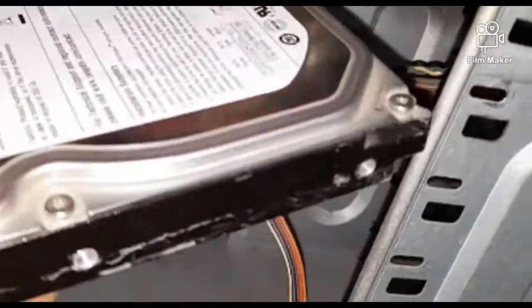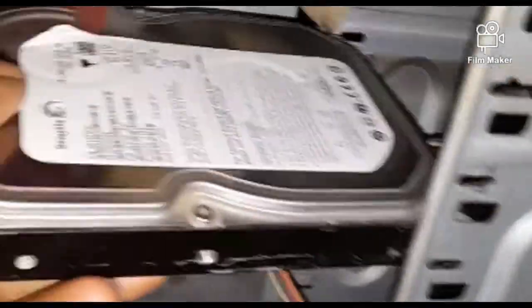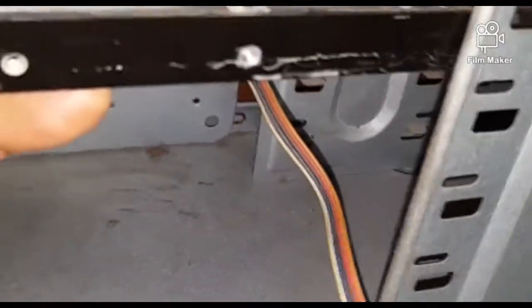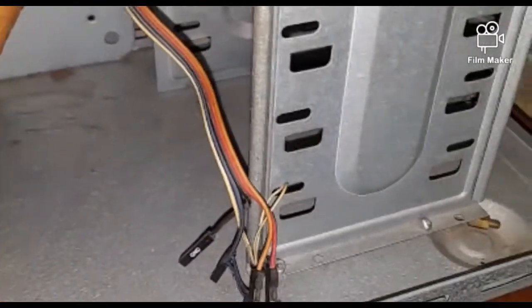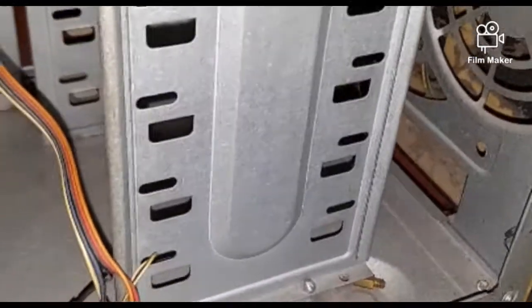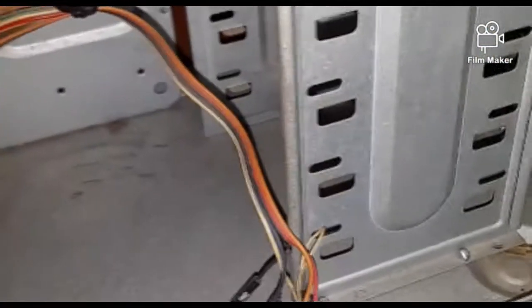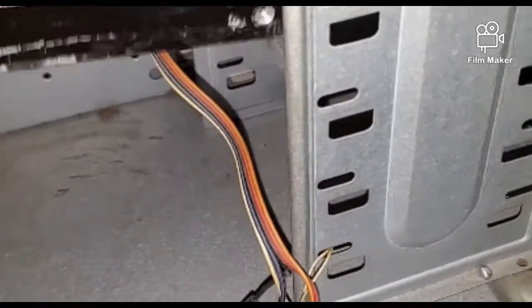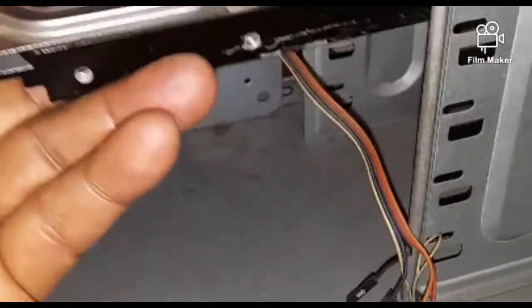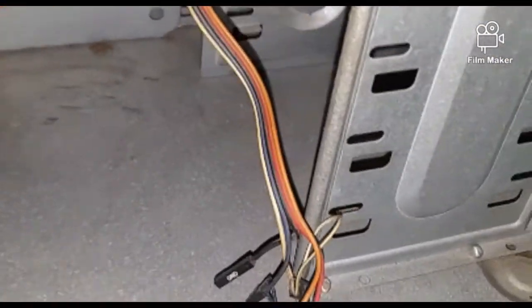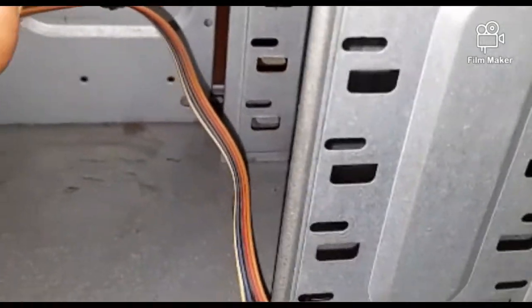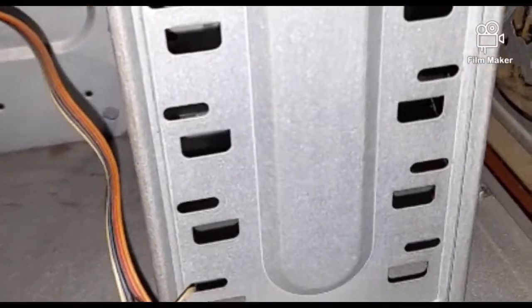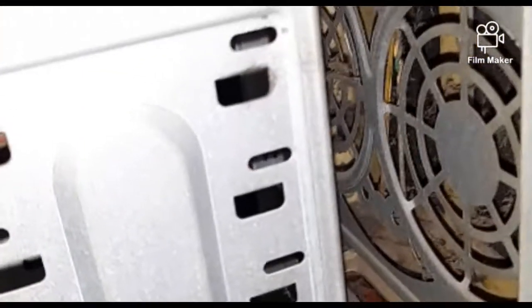After completion of the cleaning of the terminals of the hard disk and also RAM, at first the hard disk is to be fitted or placed at its position, and during that, precautions are to be taken so that any part or any item, any material of the motherboard does not get damaged by rubbing or hitting.